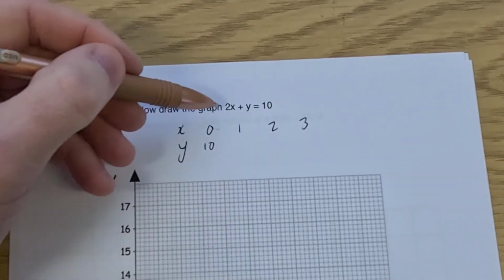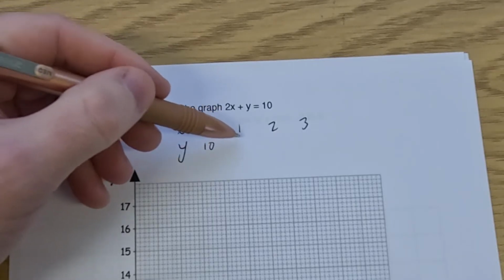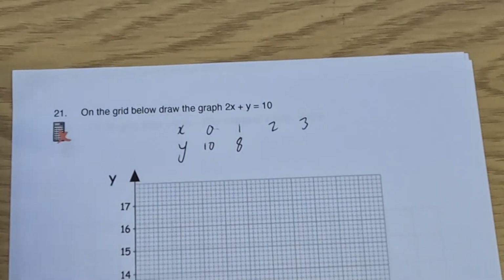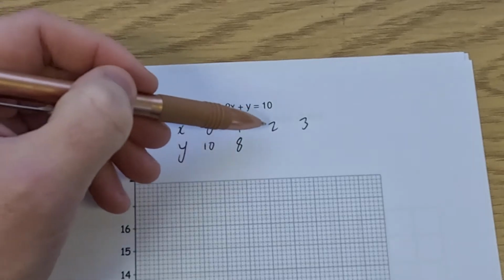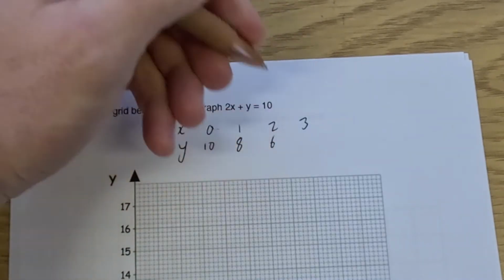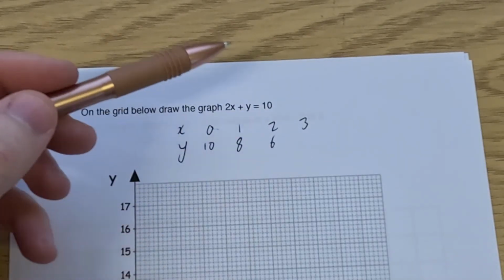Okay, next, if x is equal to 1, so 2 times the x coordinate, 2 times 1 is 2, plus this number has to be 10, so that means that y has to be 8, because 2 plus 8 is 10. Okay, now if x is equal to 2, 2 times 2 is 4, plus the y coordinate, so that'd have to be 6. And finally, if we have a look at a pattern here, 10, 8, 6, I'm thinking this would be 4, let's see.